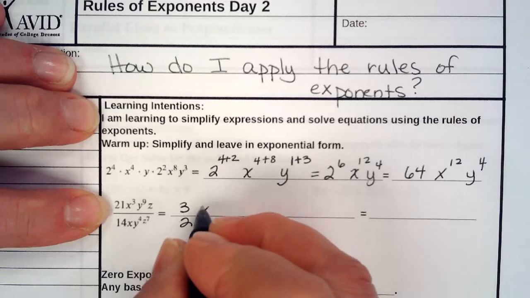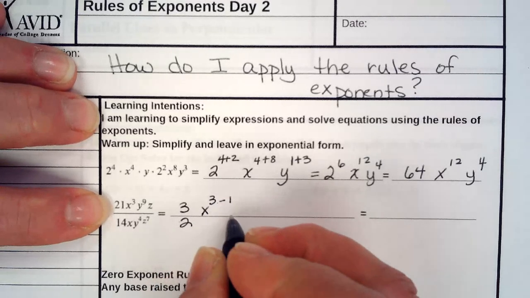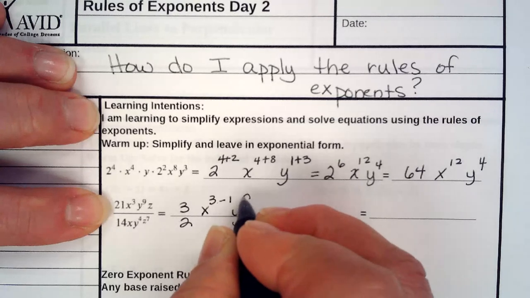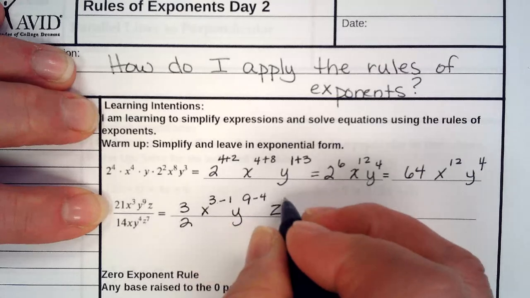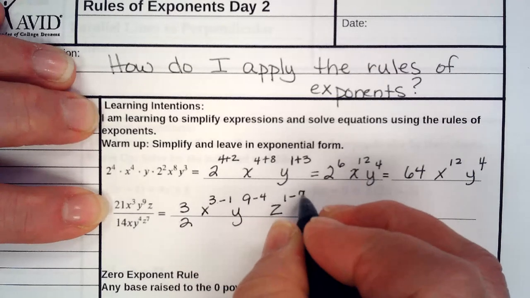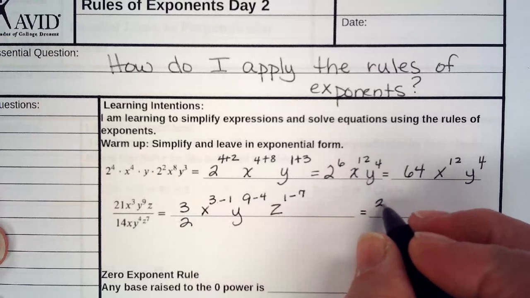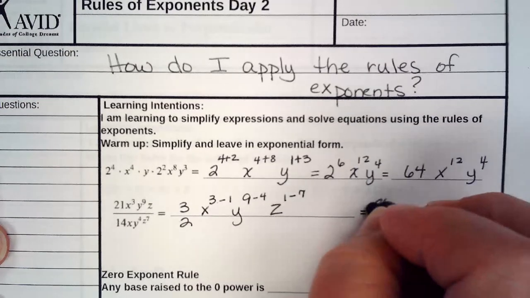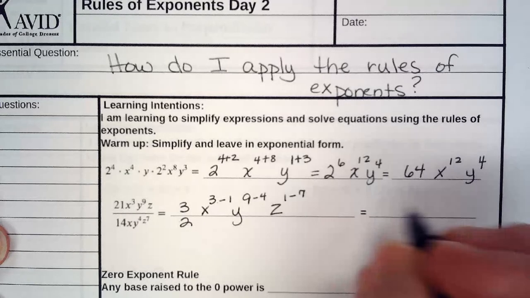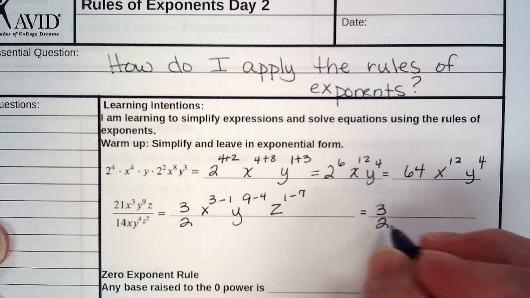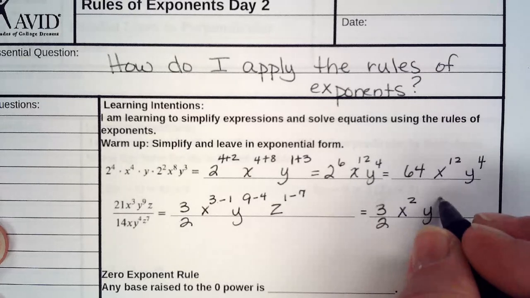I've got x to the 3 minus 1, y to the 9 minus 4, and z to the 1 minus 7. Okay, 3 halves, x to the 2nd, y to the 5th.